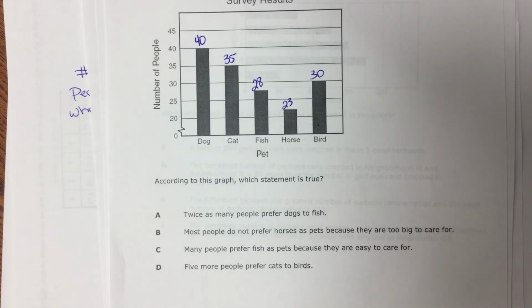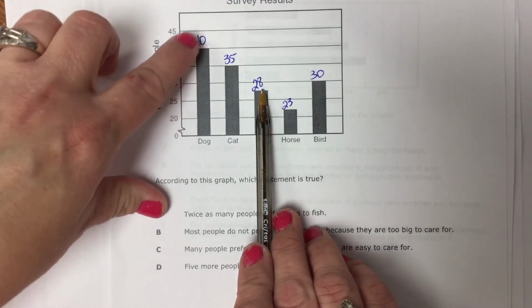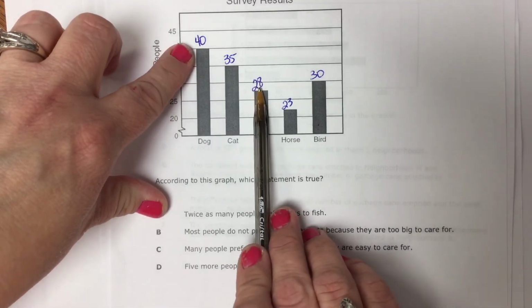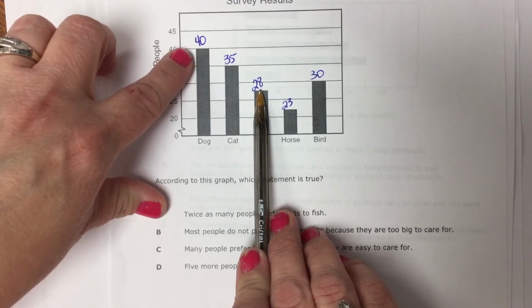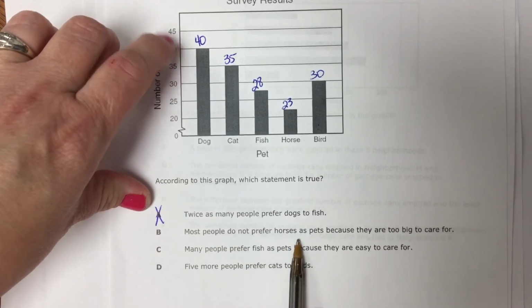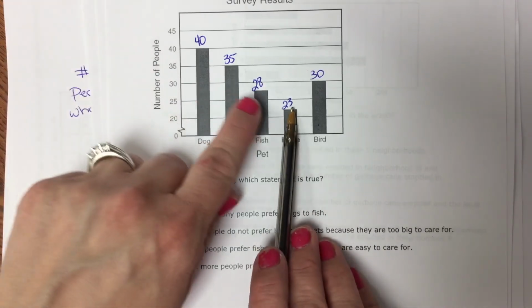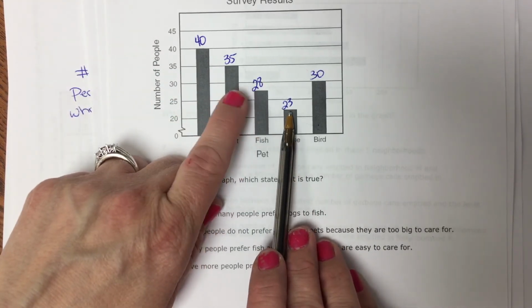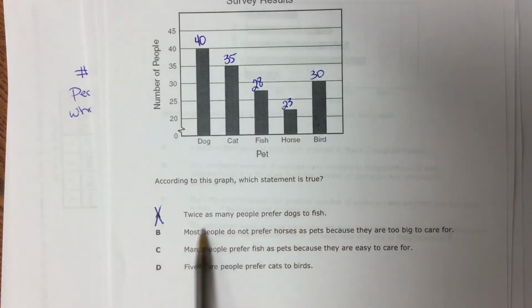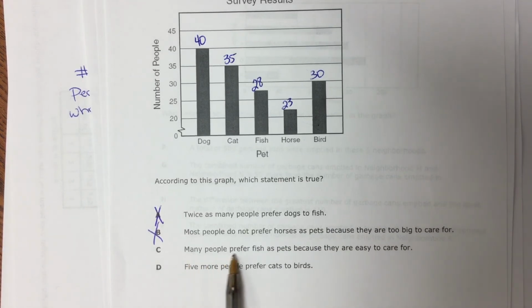Okay. All right. Twice as many people prefer dogs to fish. Well, 40 is not twice 28. So if I took 28 and multiplied it by 2, I would get something bigger than 40. So it can't be A. B says most people do not prefer horses as pets because they are too big to care for. Well, there's only a small difference between horses and fish. And this is making an assumption that you can't answer. We don't know that. Okay, C, many people prefer fish as pets because they're easy to care for.